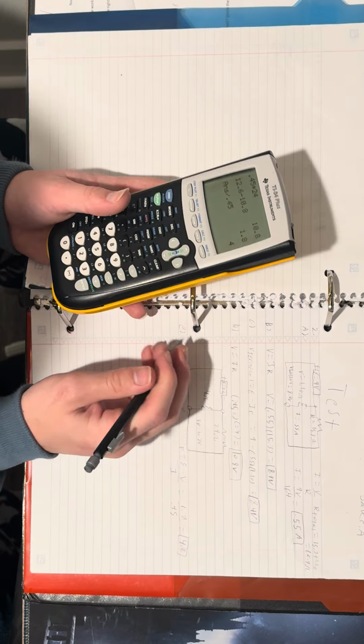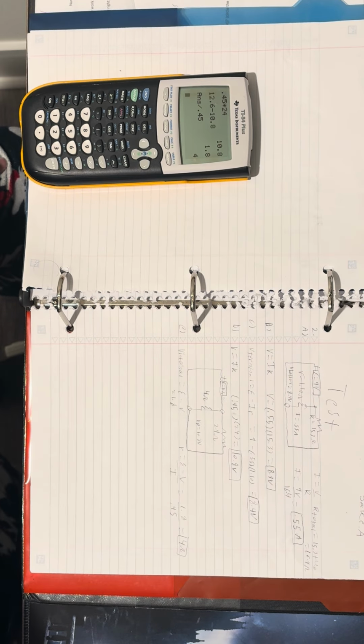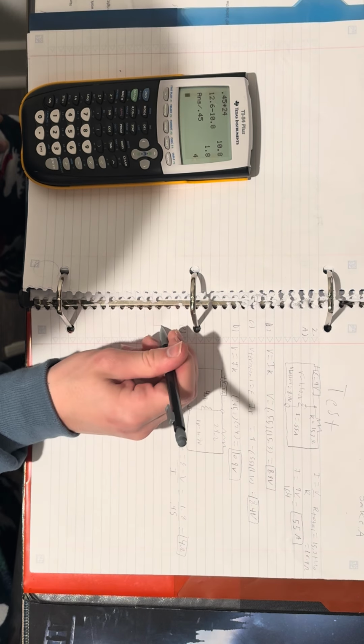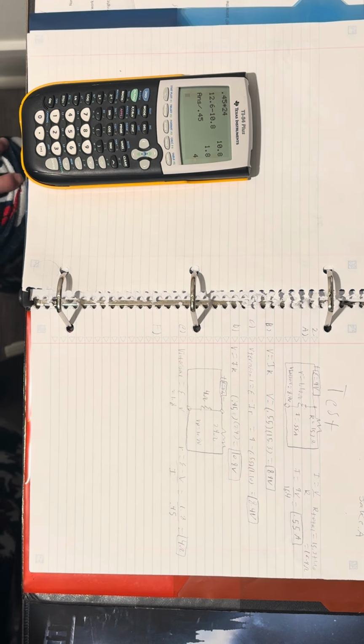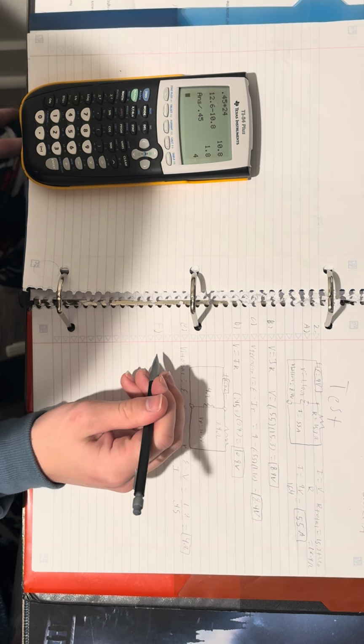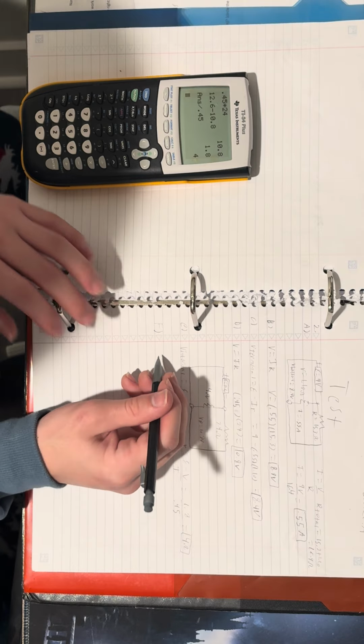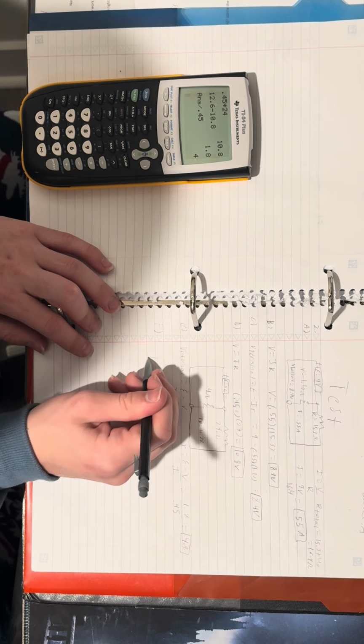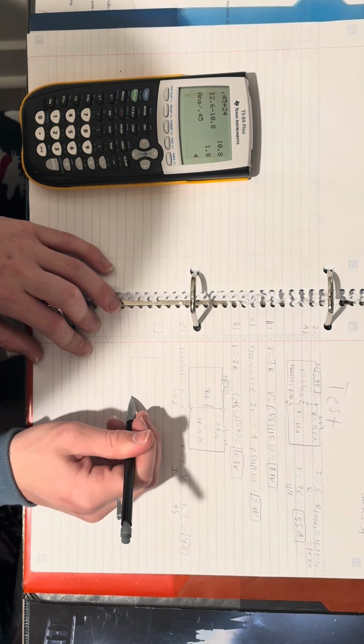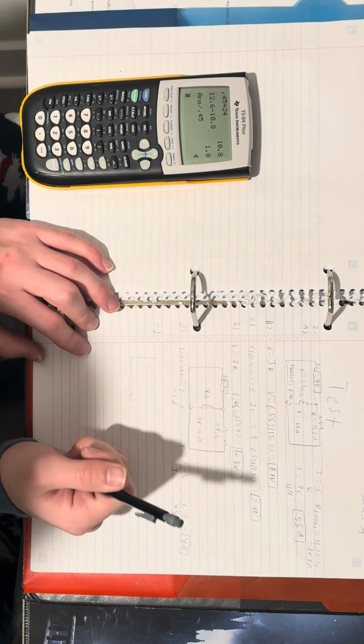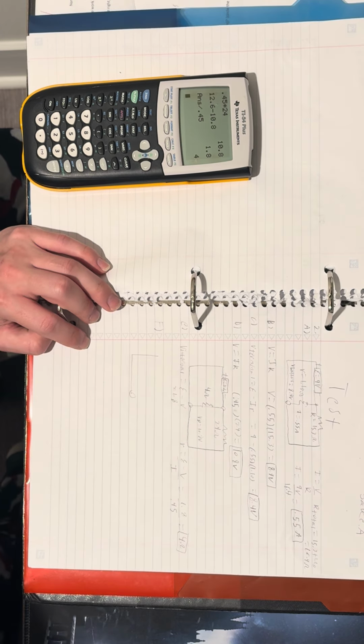Moving on to F, which asks us to find the current in this circuit. And this time I'm going to make the circuit first. We are given the battery, voltage, resistance.